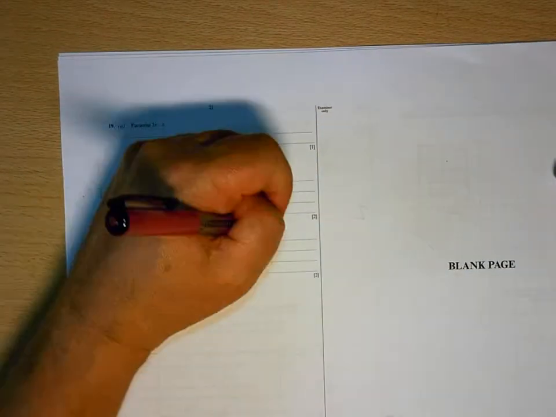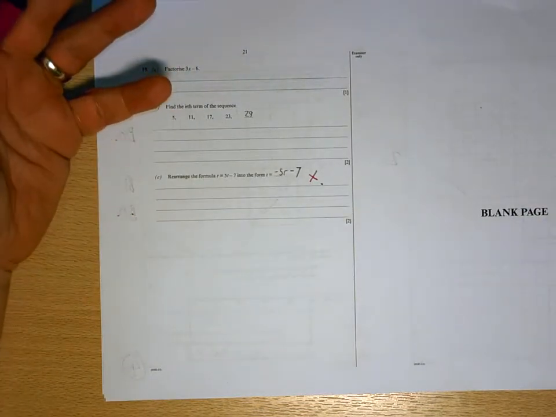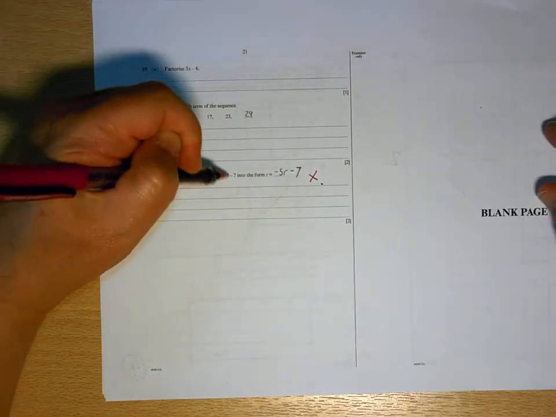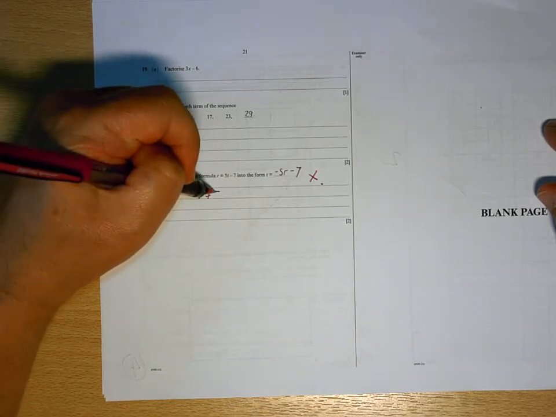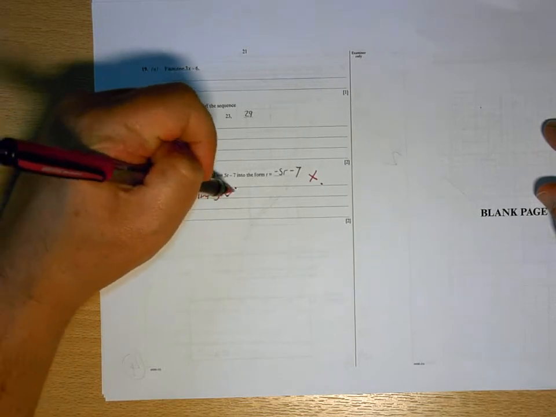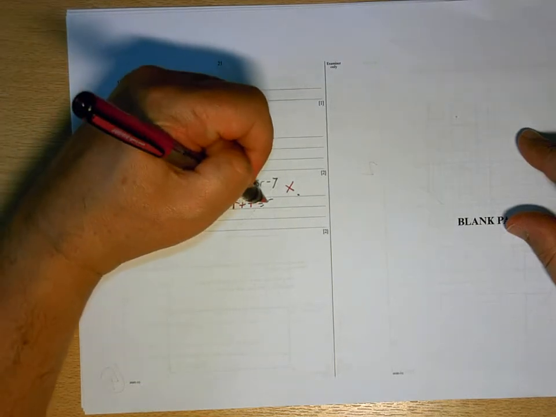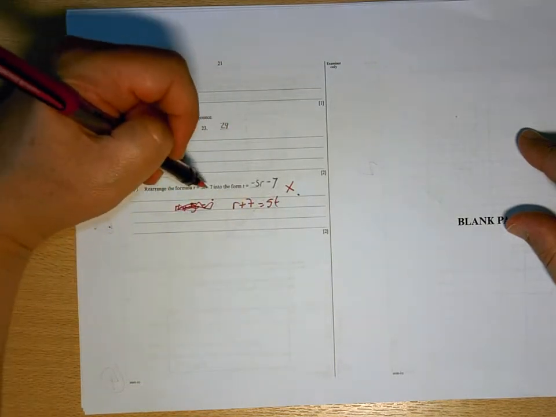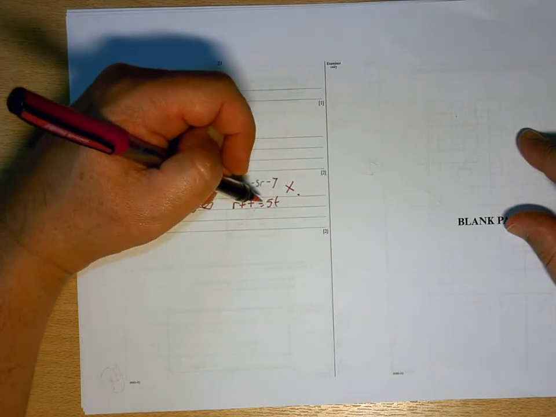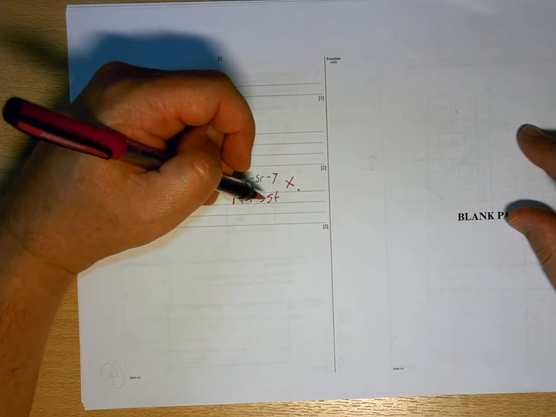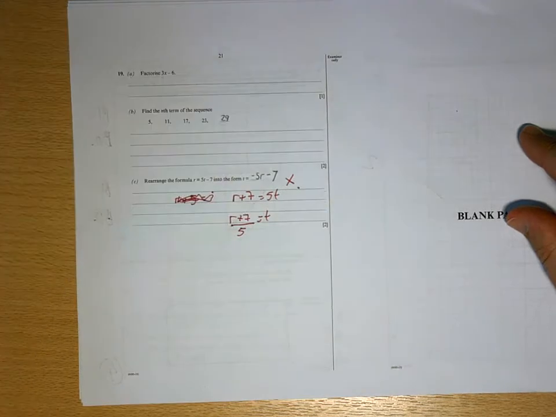And that's not right. What you have to do here, Harry, is first of all treat it as if it was an equation. You want to get the 5t on its own by adding 7 to each side. Okay, so you've got rid of the take 7. Now the 5 and the t are joined by a times, so to get the t on its own you have to do the opposite of timesing by 5, which is dividing by 5. In algebra, we write divide like that.